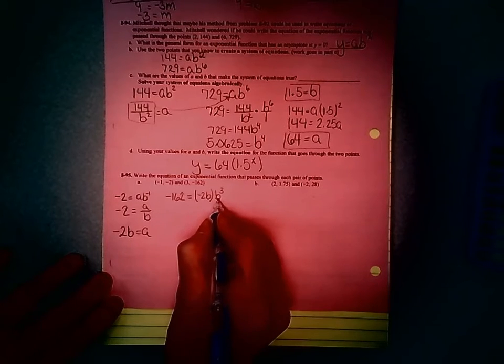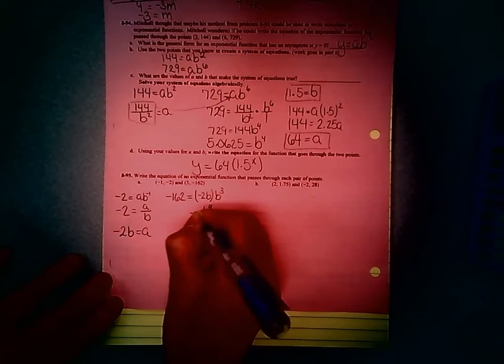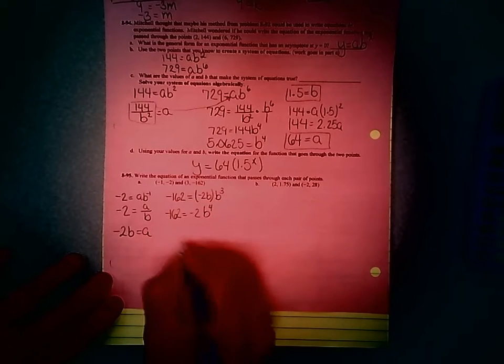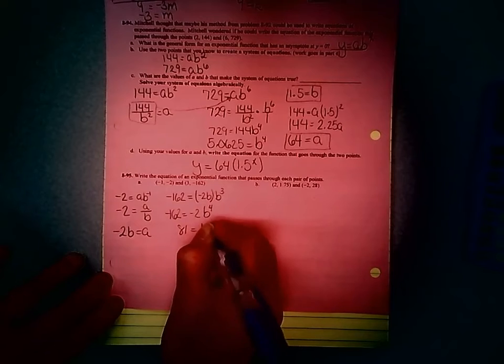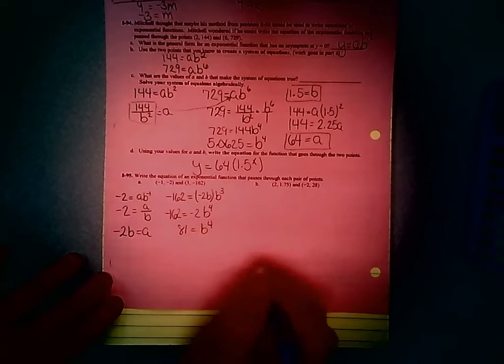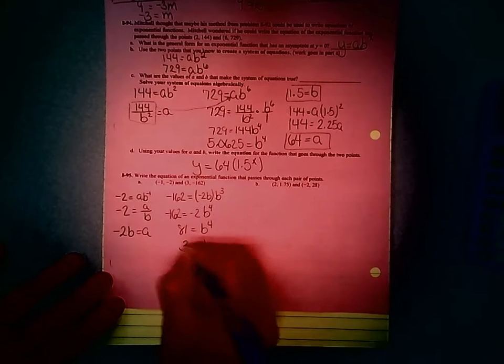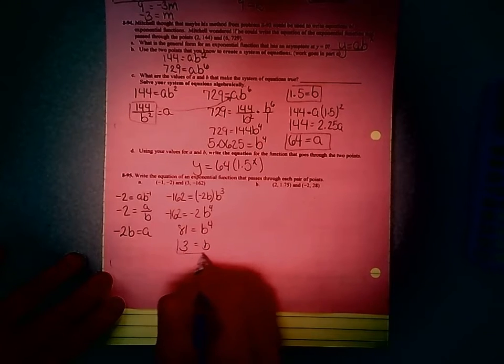B times b to the third is b to the fourth. I'm going to divide by -2 and I get a +81 equals b to the fourth. Hopefully you remember that the fourth root of 81 is 3.